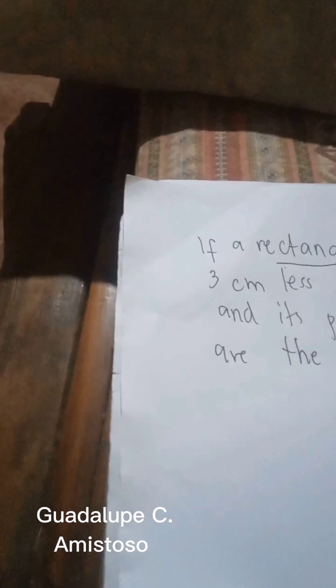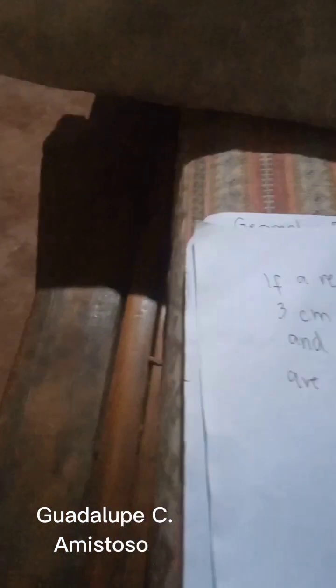Okay, we are given a rectangle to be exact. So a rectangle is a four-sided polygon with two pairs of parallel and equal sides.